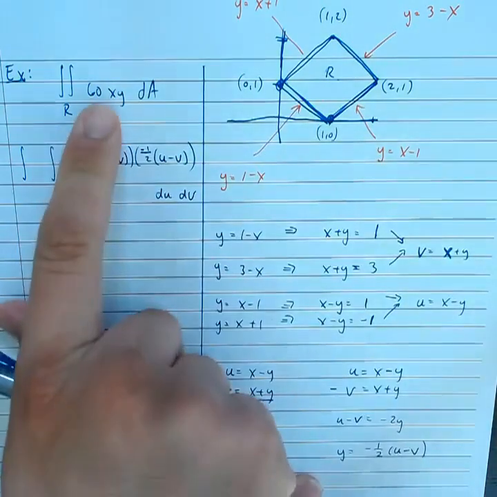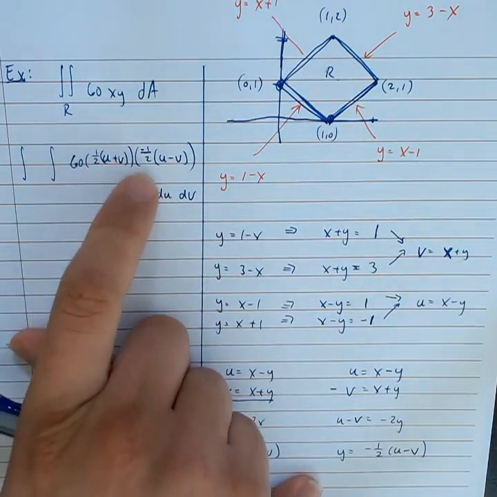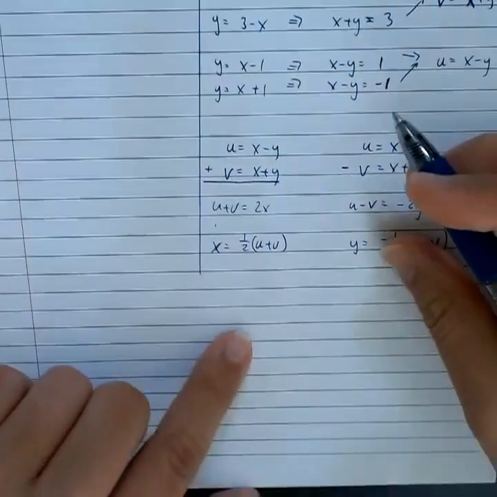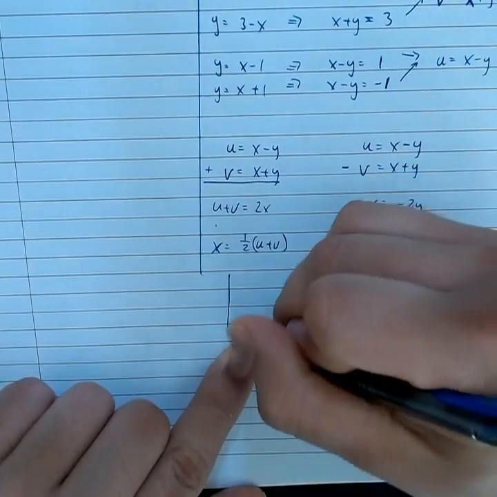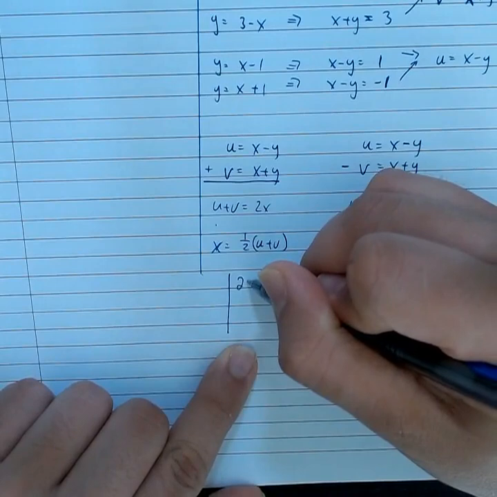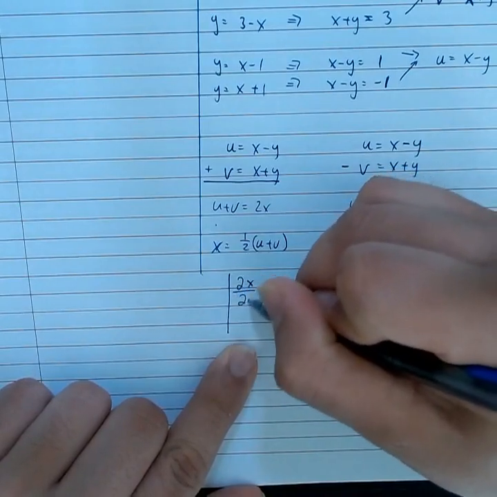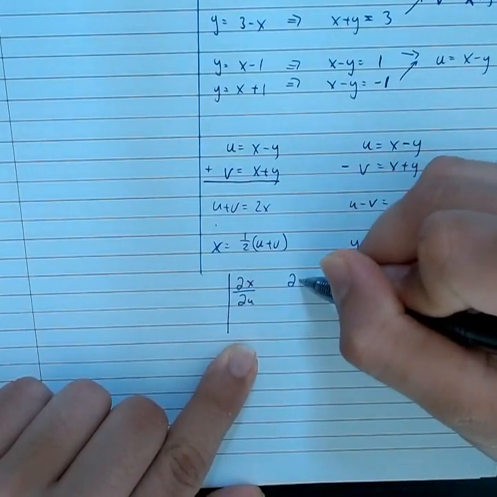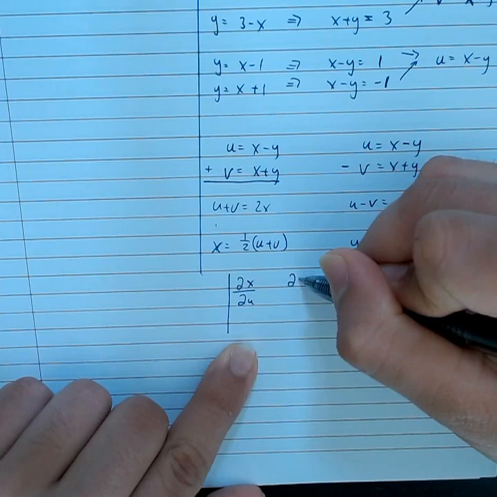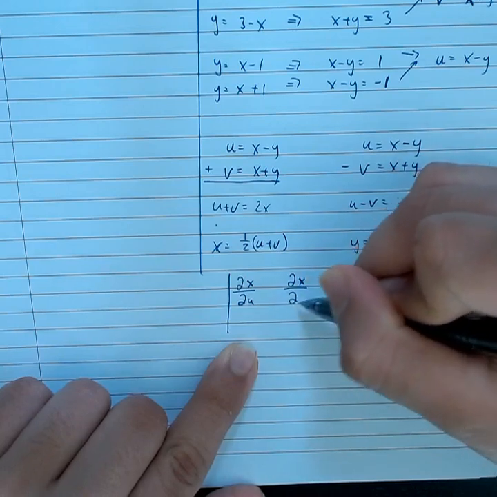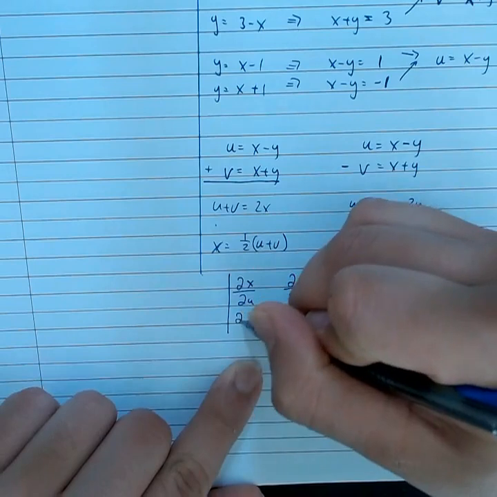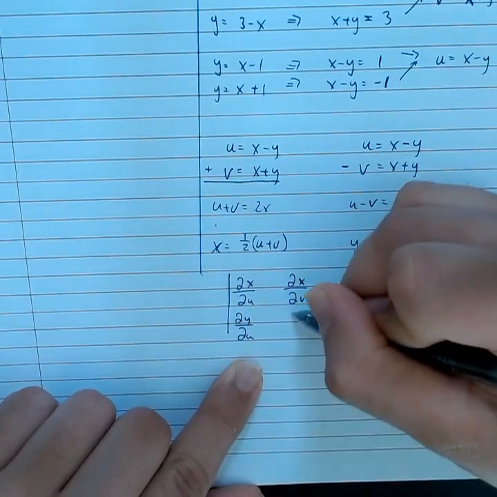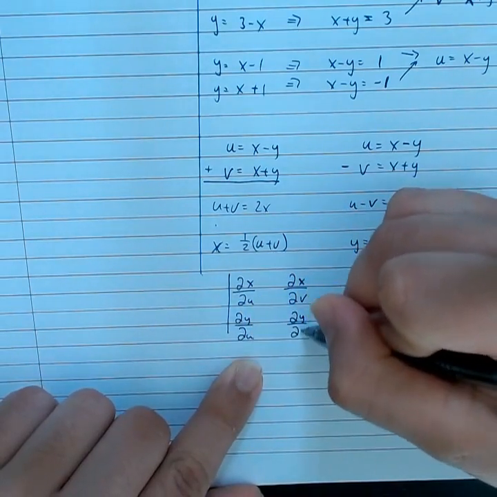But don't forget, whenever we're changing variables, we need to find the Jacobian. So here, let's go ahead and find our Jacobian. We want to find del x del u, del x del v, del y del u, and del y del v.